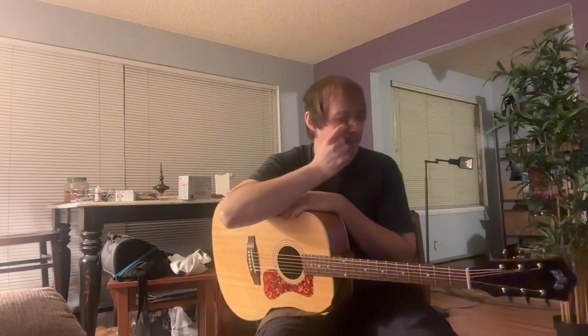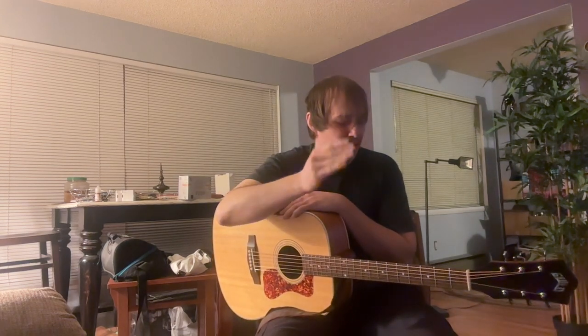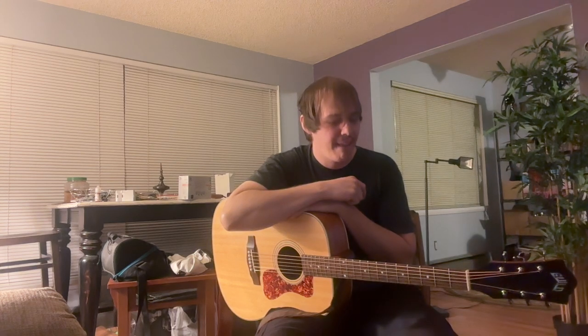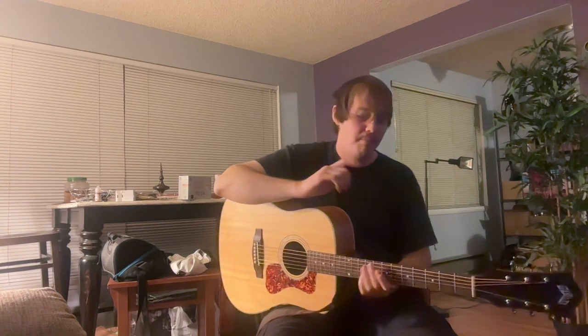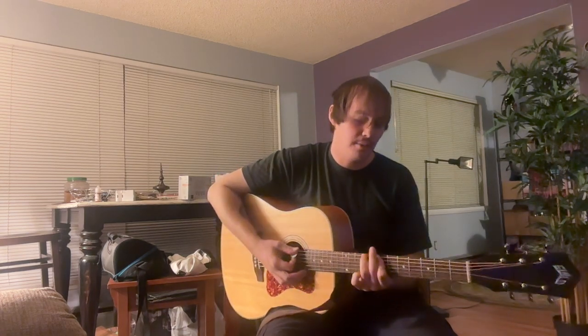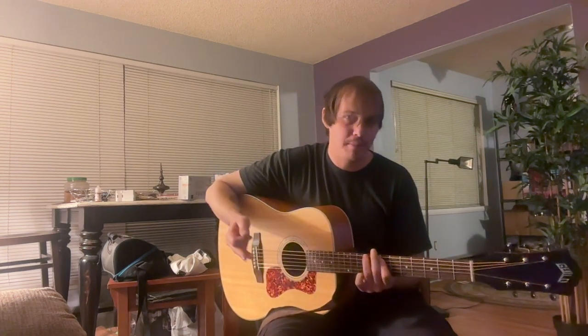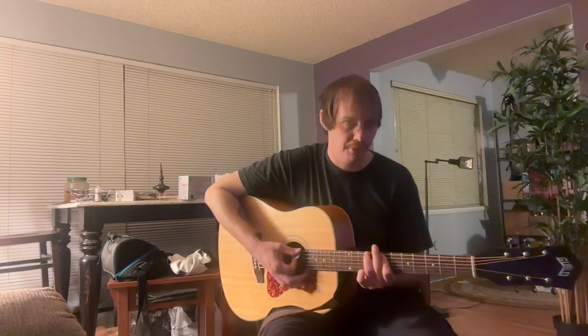So we're going to go back to that interval formula. So instead of root, major third, minor third, we're going to go root, minor third, minor third. It's important to note though, on this, where this A major shape of the E shape starts, it doesn't start on the root, okay?